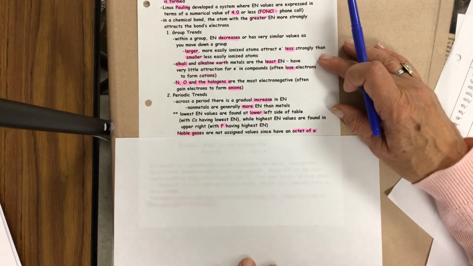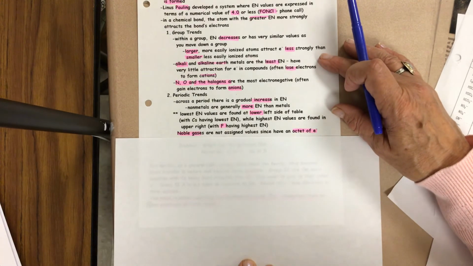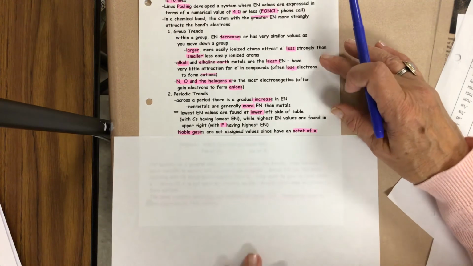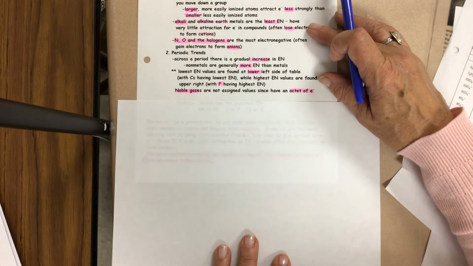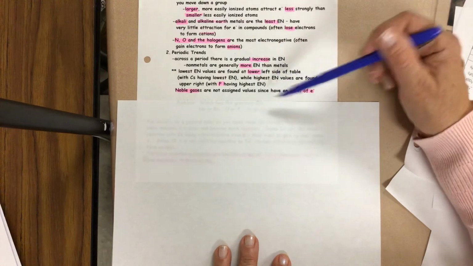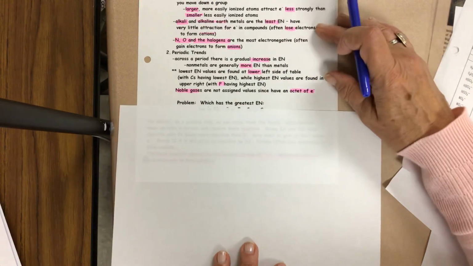The noble gases, if you look at your table, at least the top ones, are not typically assigned values because they have an octet of electrons. Some, like krypton, xenon, and radon, can actually form bonds, and they do, but the top ones are not assigned a value.